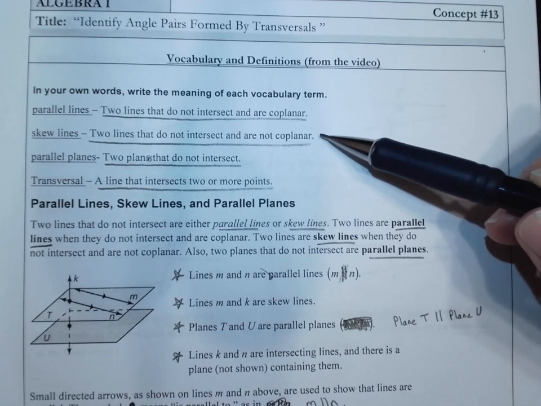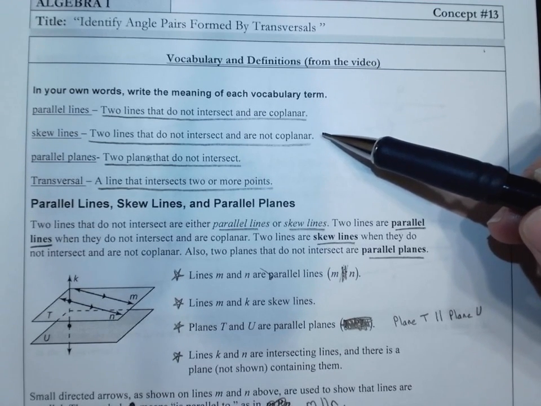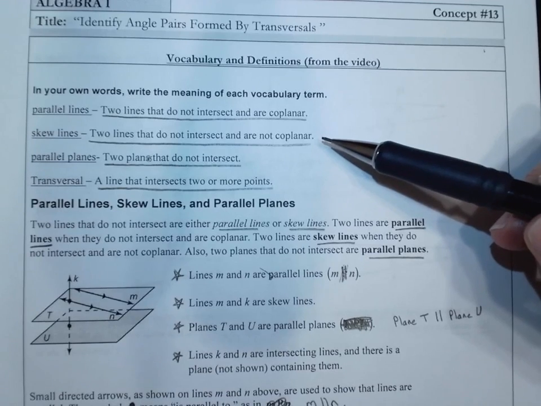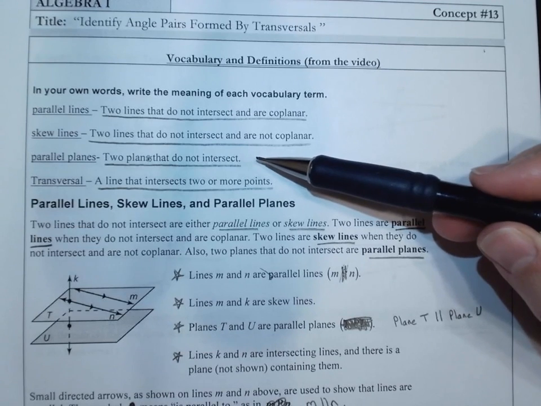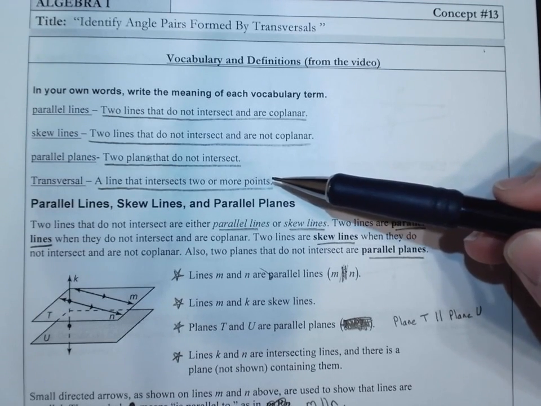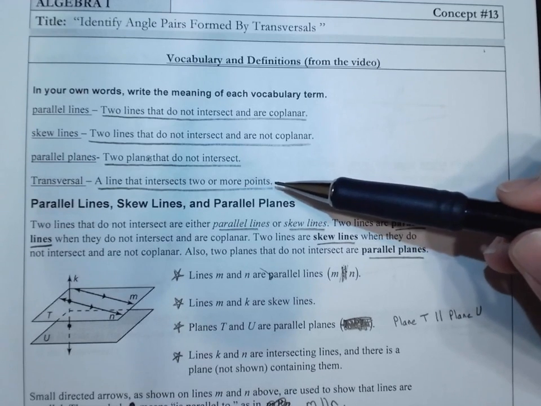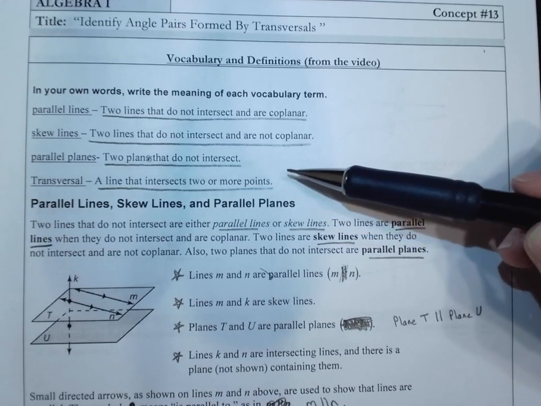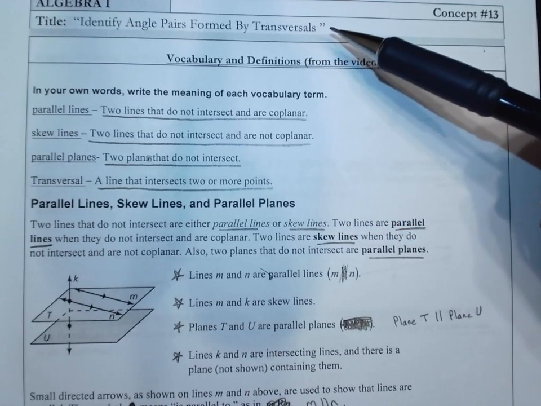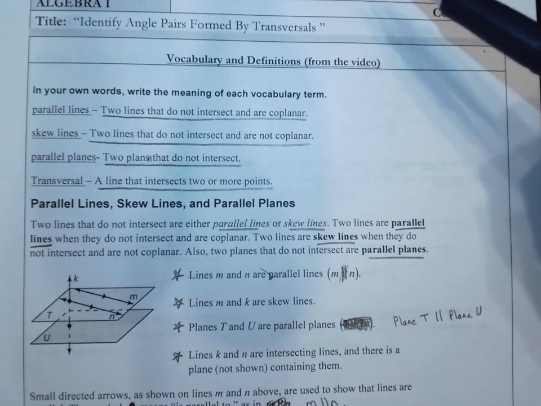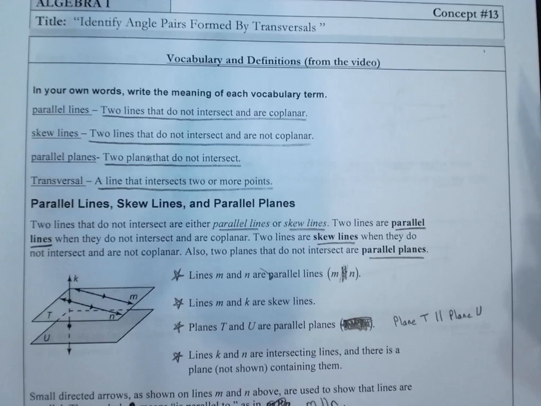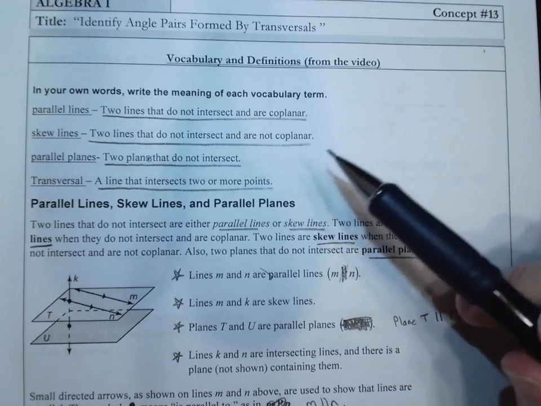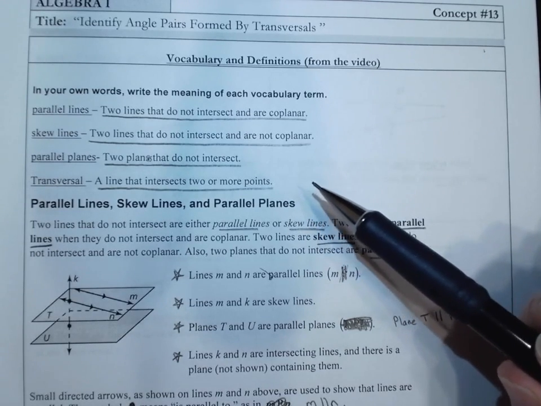Skew lines are what we call lines that are not in the same plane and do not intersect. So their definition is two lines that do not intersect and are not coplanar. And then we have parallel planes. That's two planes that do not intersect. And then a transversal. A transversal is a line that intersects two or more points. So in this concept, we're looking at identifying angle pairs formed by transversals. Transversal is just a line that intersects at two or more points.